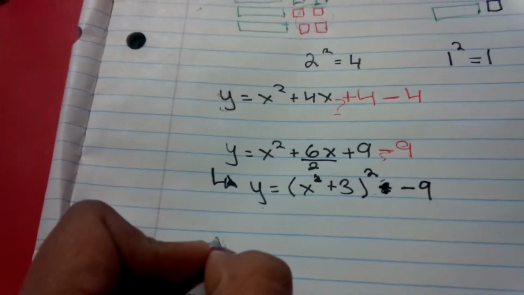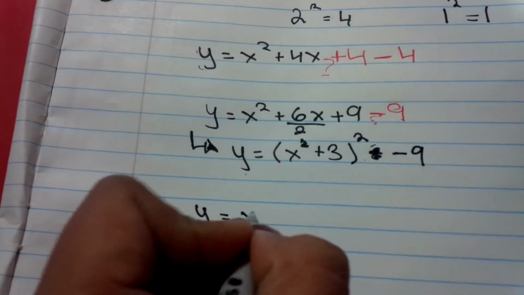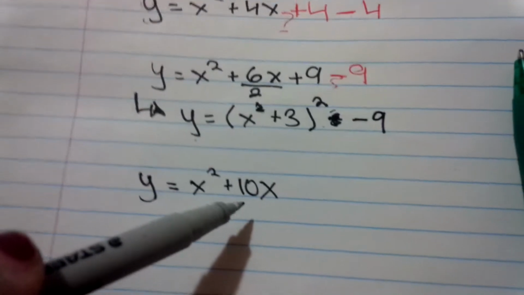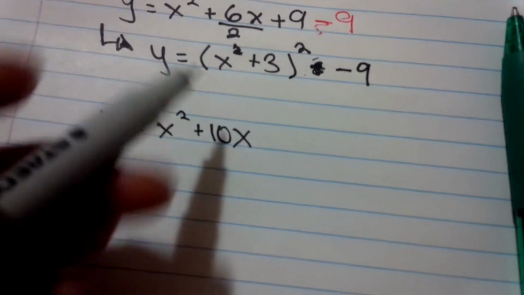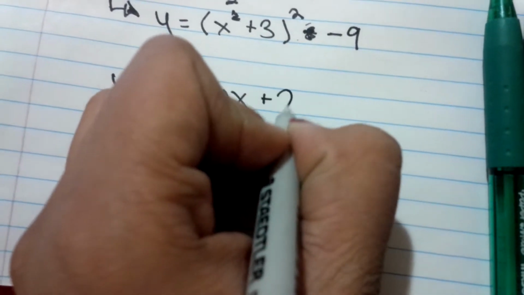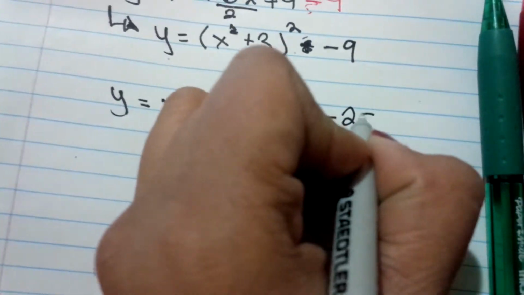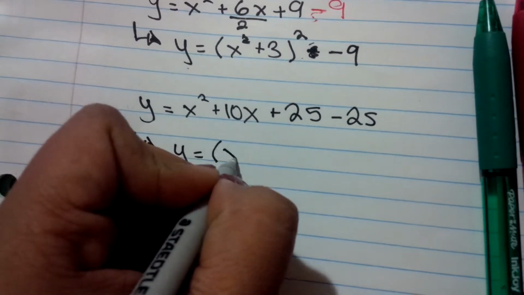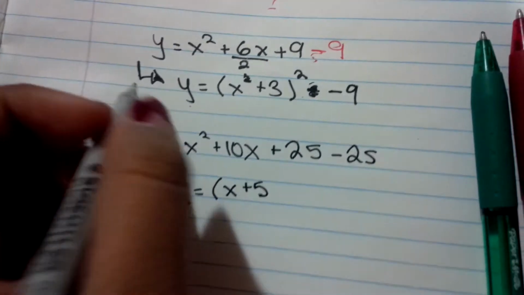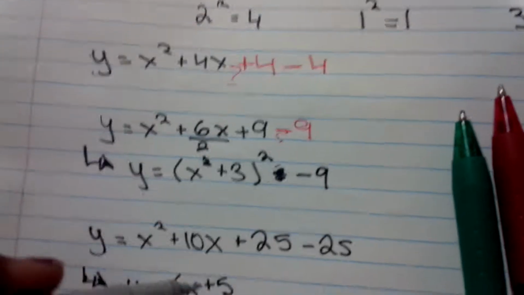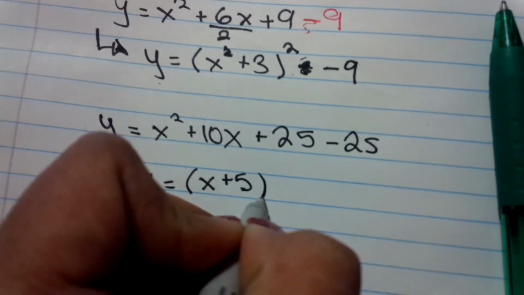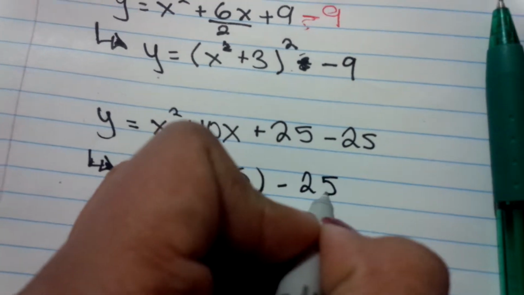Let's do y equals x squared plus 10x. Okay, so remember, you divide b by 2, which gives us 5, and 5 squared equals 25. So plus 25 minus 25. And when you're writing this into the vertex form formula, it's y equals (x plus 5) squared minus 25, because remember, the h value will always be the b value divided by 2. And there you go.